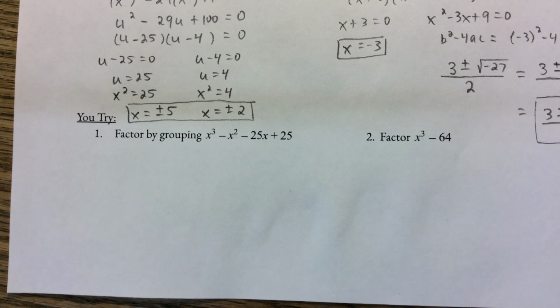And lastly, your joke. Why did the bird go to the hospital? Because it needed treatment.